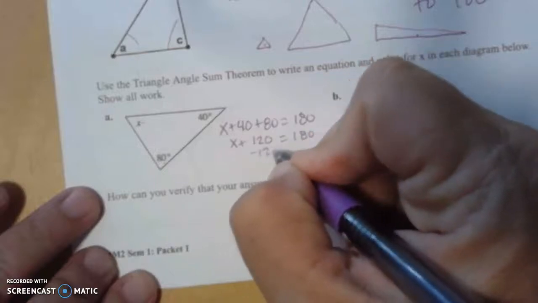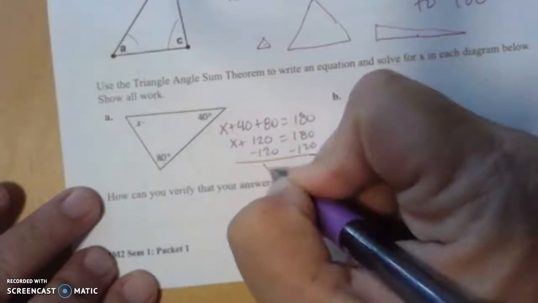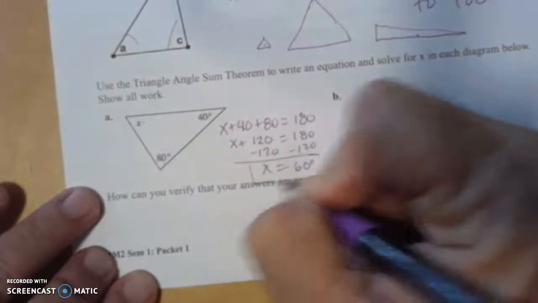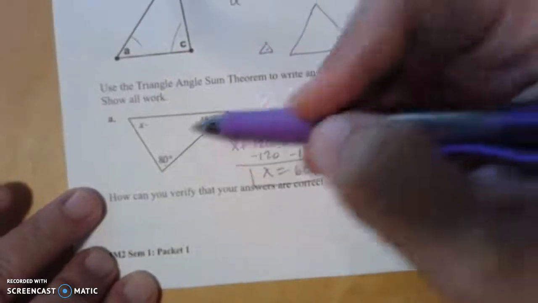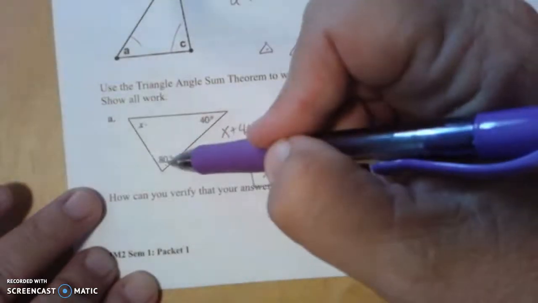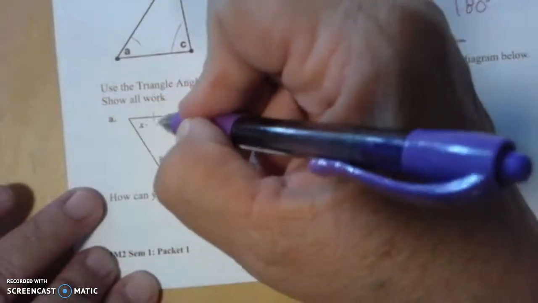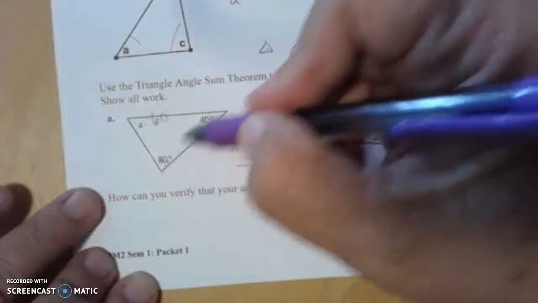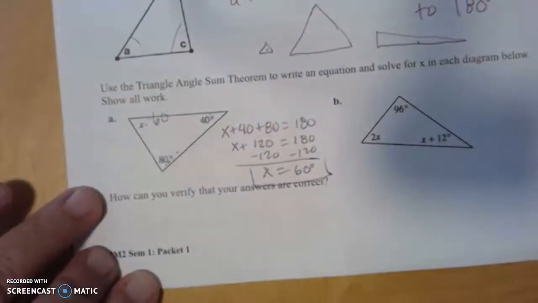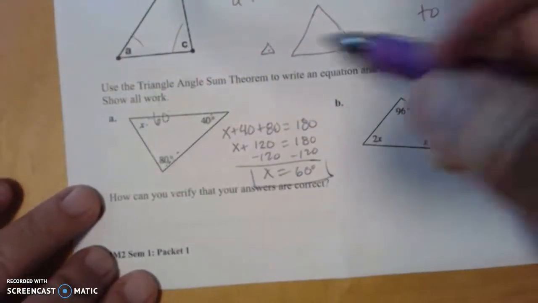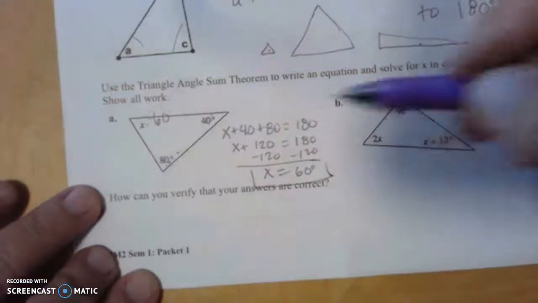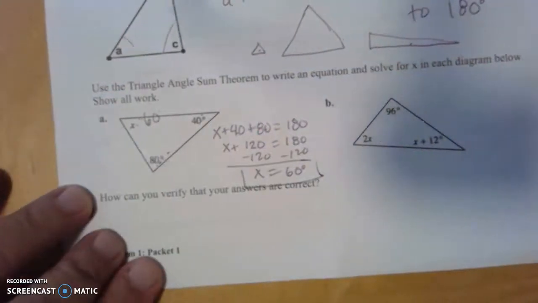I'm just solving for x. Subtract 120 from both sides. I find out that x is 60 degrees. Some of you might have been able to look at that and go, well, this is 80, and then 40 plus 60 is 100, so there's 180. Okay, you could also just do it that way if you noticed that. But if not, set up your equation. You know that the three are always going to add to 180.